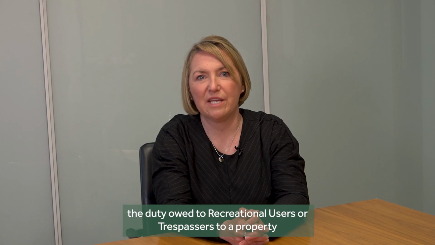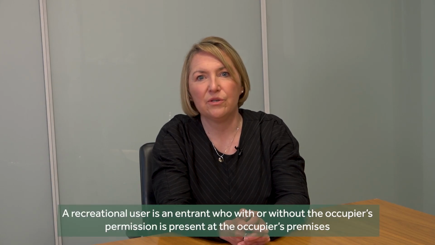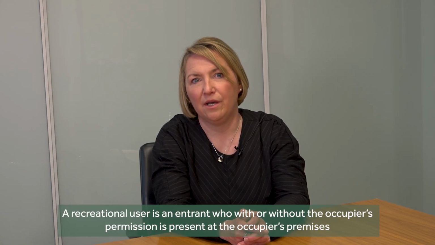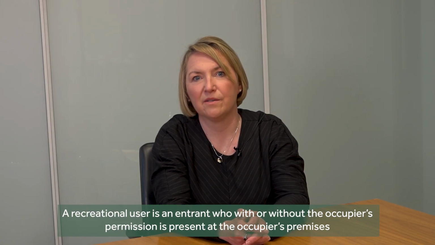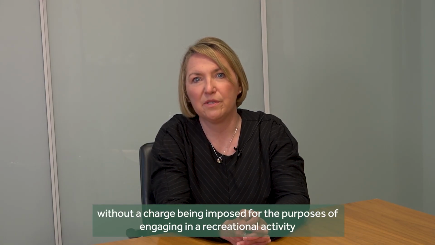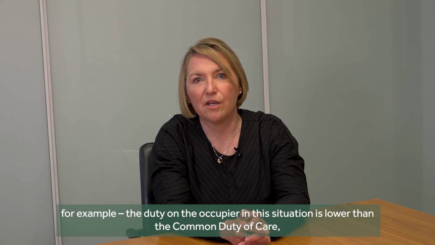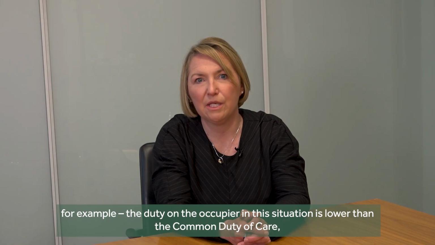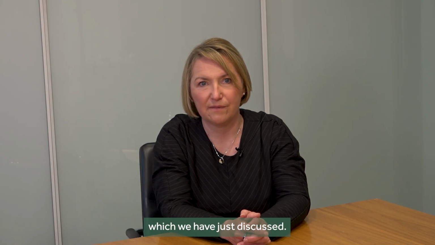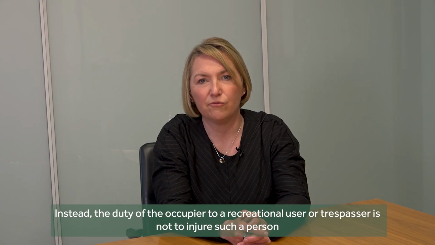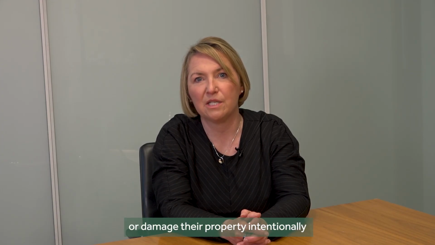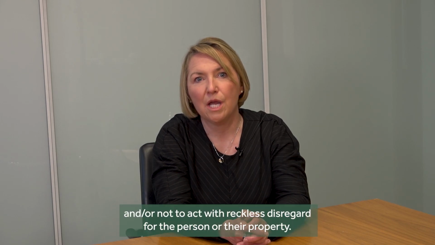Section 4 of the Act deals with the duty owed to recreational users or trespassers to a property. A recreational user is an entrant who, with or without the occupier's permission, is present at the occupier's premises without a charge being imposed for the purposes of engaging in a recreational activity. The duty on an occupier in this situation is lower than the common duty of care, which we have just discussed. Instead, the duty of the occupier to a recreational user or trespasser is not to injure such a person or damage their property intentionally and/or not to act with reckless disregard for the person or their property.